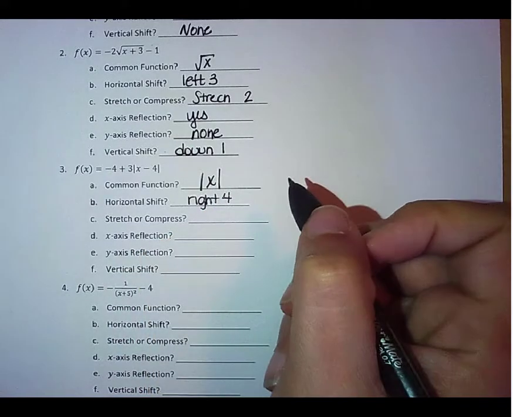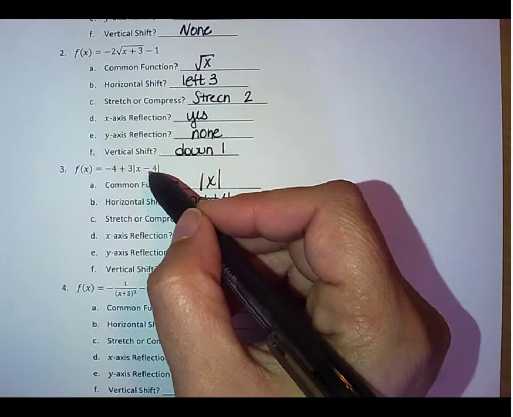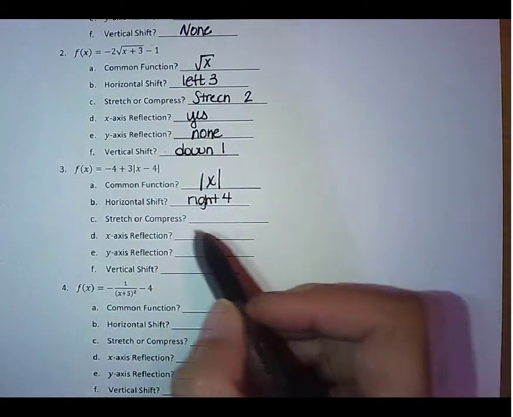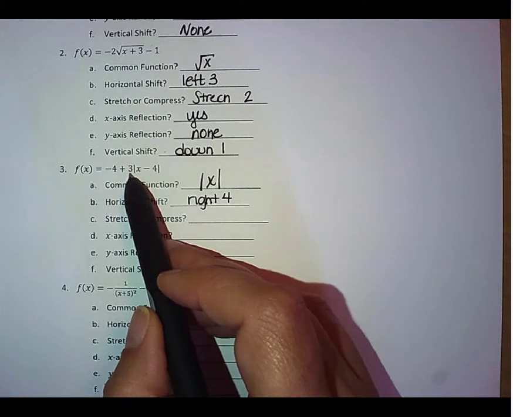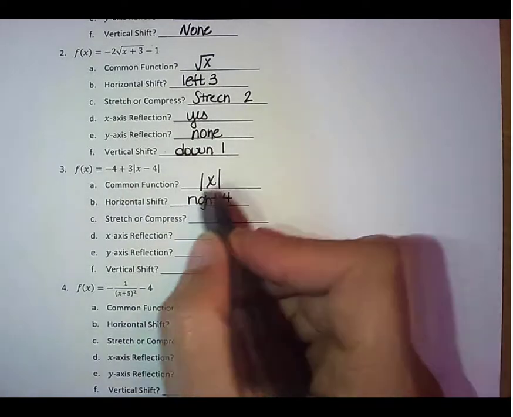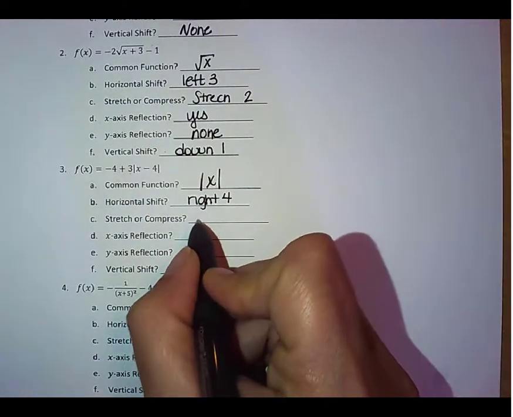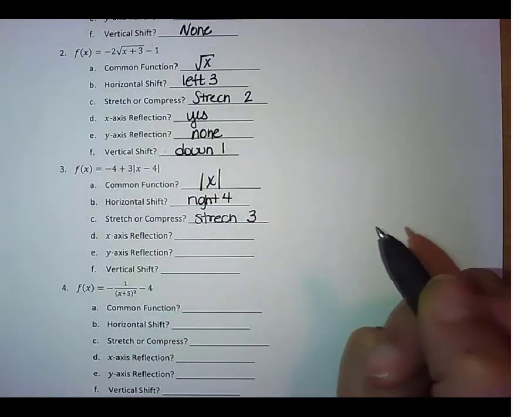Remember, when it's a horizontal, it's always opposite of what you think it should be. So since it's negative, we think it should go left, but it actually goes to the right. Now we're going to do our stretch or compress. That is if there's a number multiplied out here directly in front of our function. That's that 3. So since it is greater than 1, that is a stretch of 3.